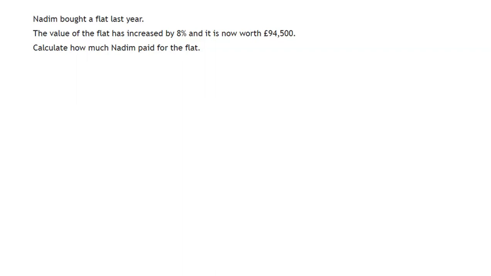In this question here, we're working with percentages. We're told that the value of something has increased by 8% and is now worth something, and we want to know how much he paid for the flat to begin with. This question is reverse percentages, because we've already been told that it's increased. This is what it is after the increase.